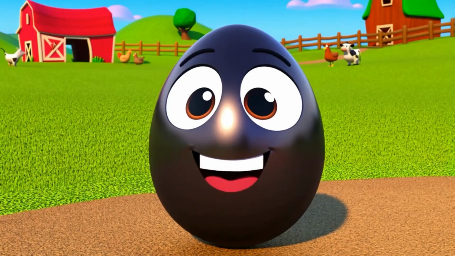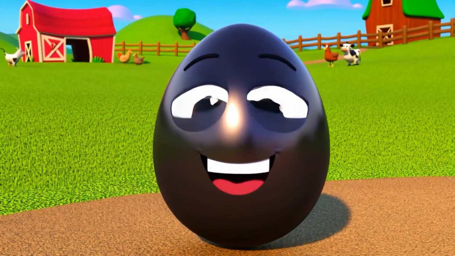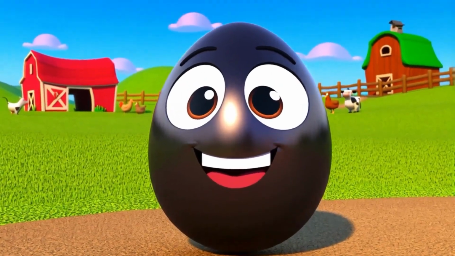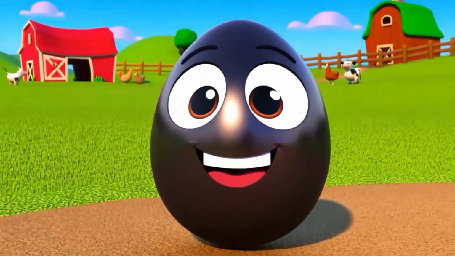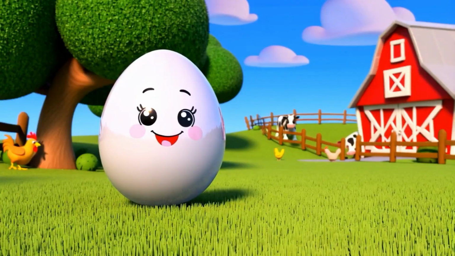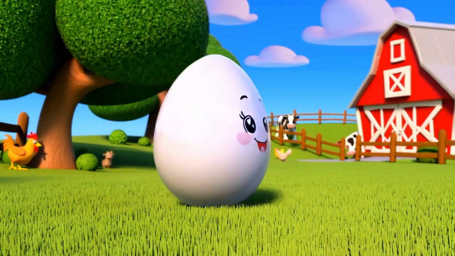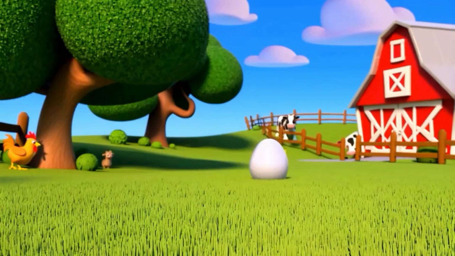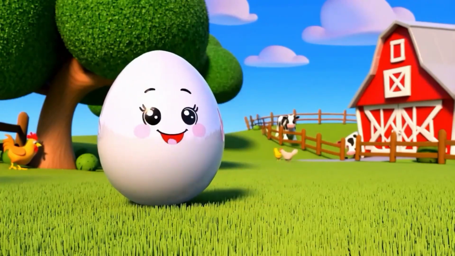This little egg is black, the color black. I love black. Do you like the color black? This little egg is white, the color white. I love white. Do you like the color white?